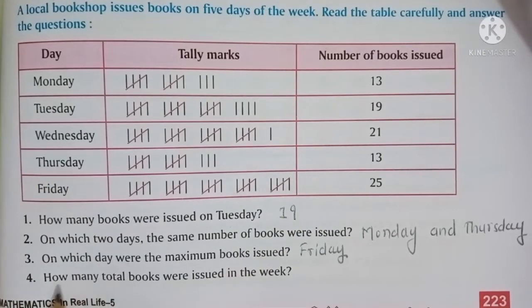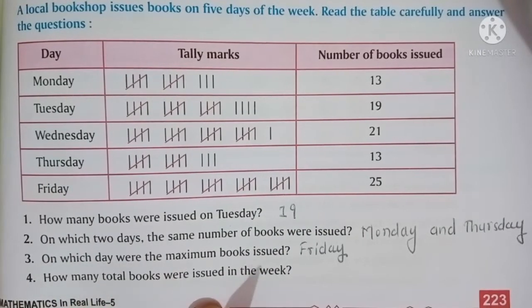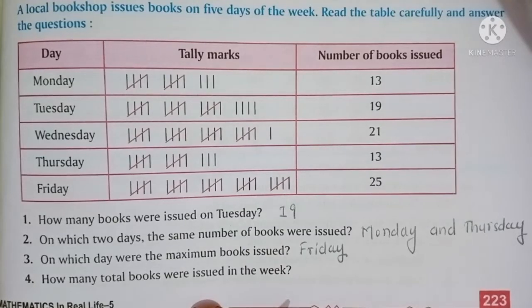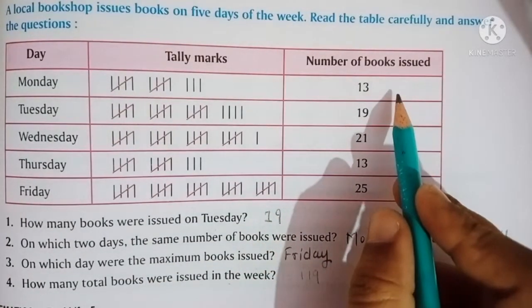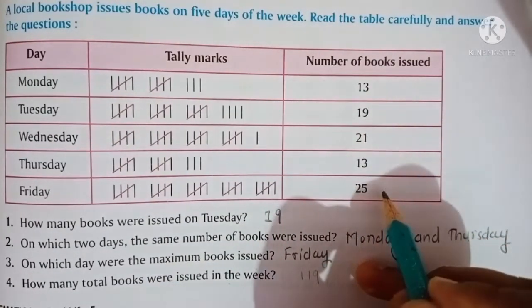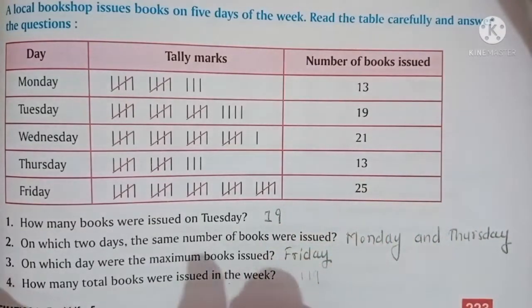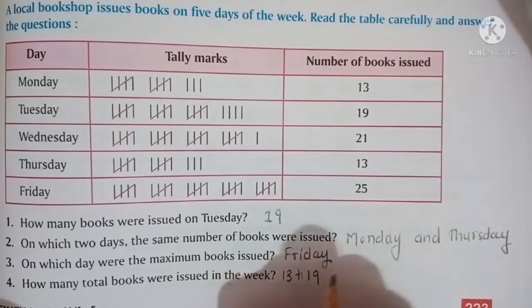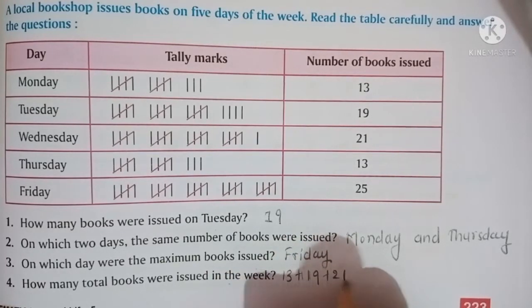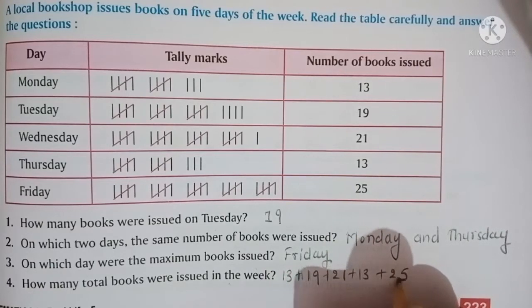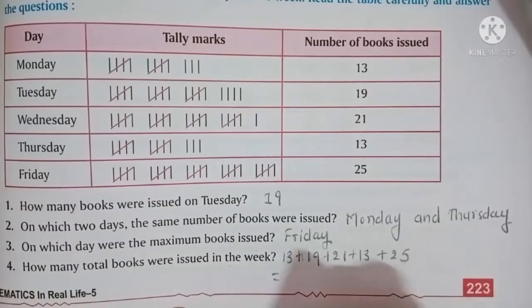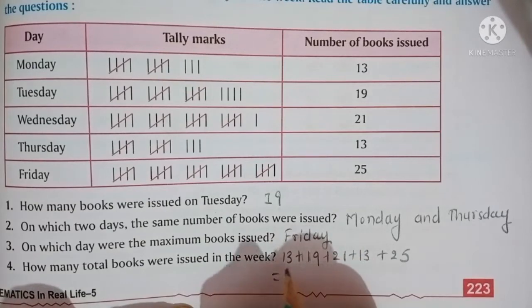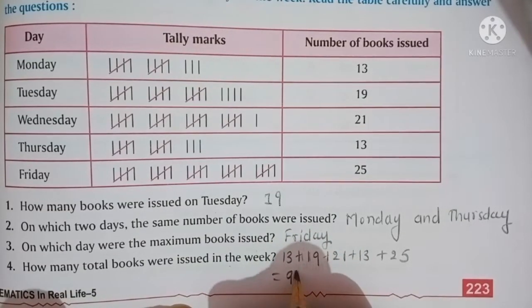Next, fourth, how many total books were issued in the week? For that, we find the sum of the books issued on different days. So 13 plus 19 plus 21 plus 13 plus 25. And we get the total number of books is 91.